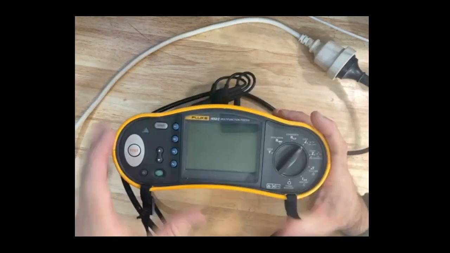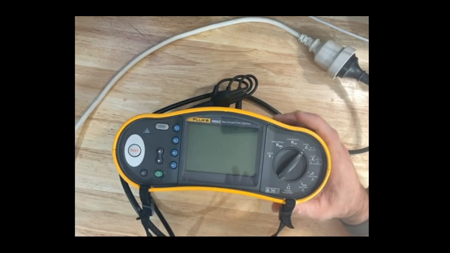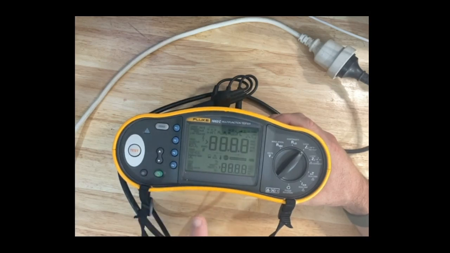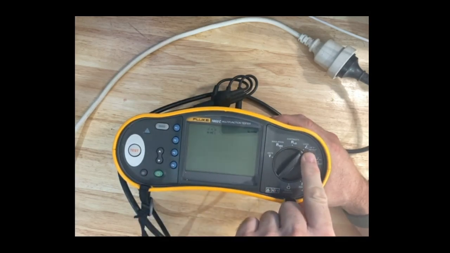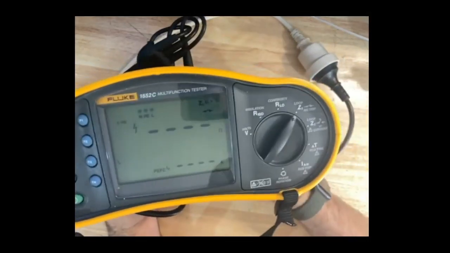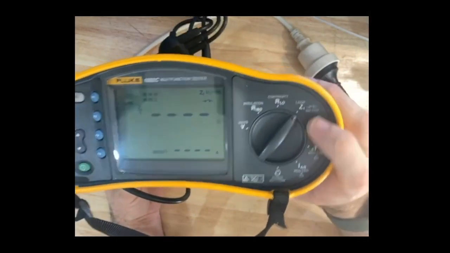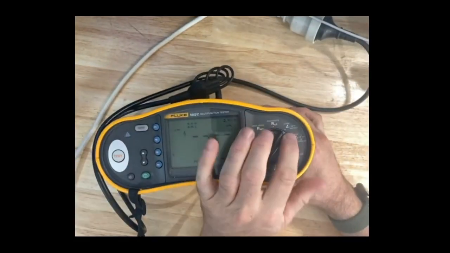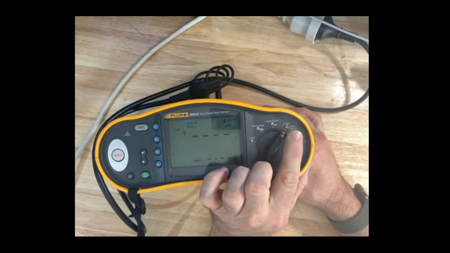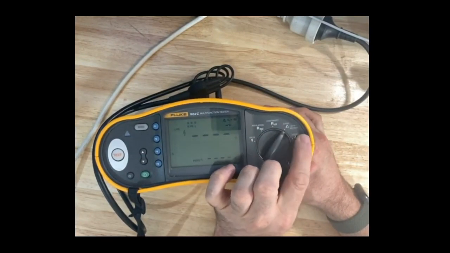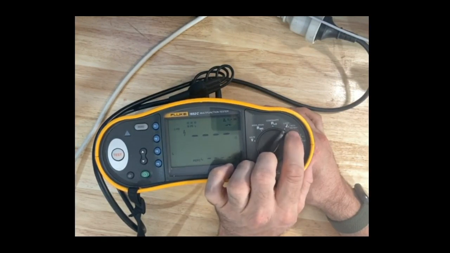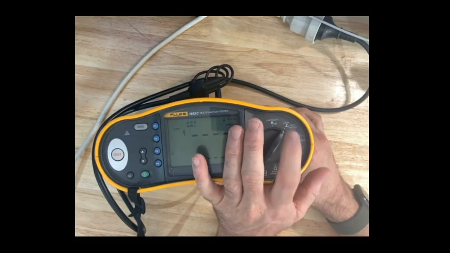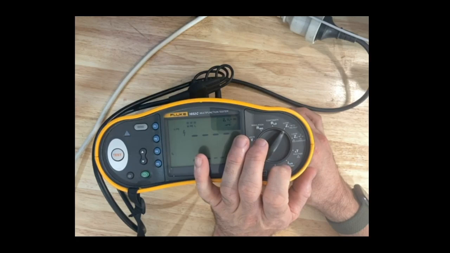But that's okay. If the test fails, we'll still achieve the result that we're looking for the purpose of this video, which is to demonstrate the test and have a look at the test results. So I'm going to turn this on. I've already selected here loop. Let me get that a bit closer. Loop, and it says there no trip. I've got a second one here that says loop high current. The difference between those, if you have a socket that's protected by an RCD, the high current setting will probably trip that RCD. The no trip setting will not. The circuit that we're testing today is protected by an RCD, so I'm going to use the no trip option for that one.